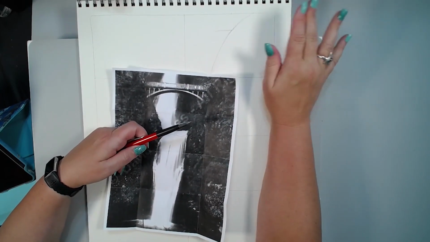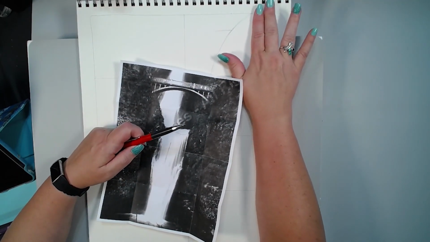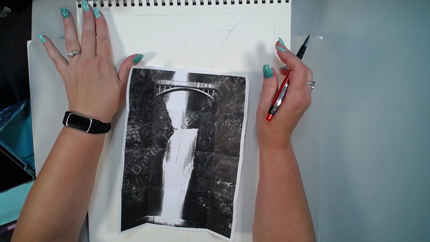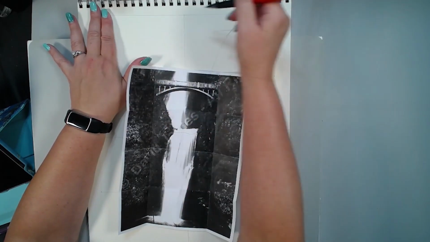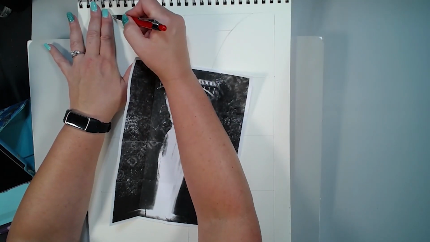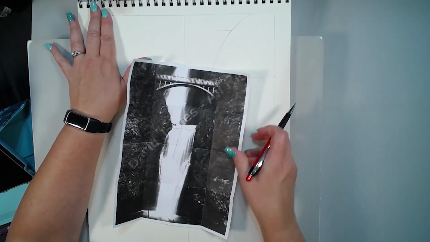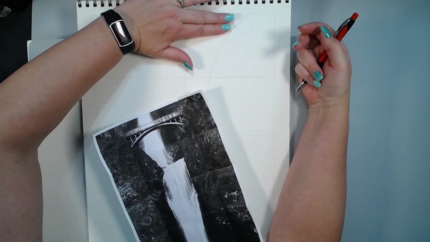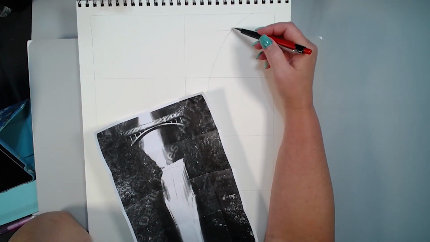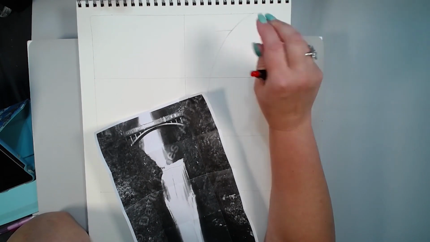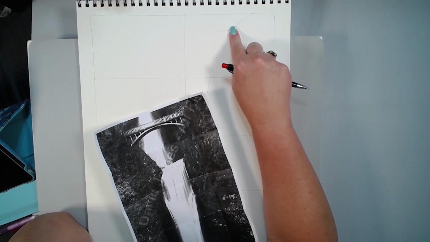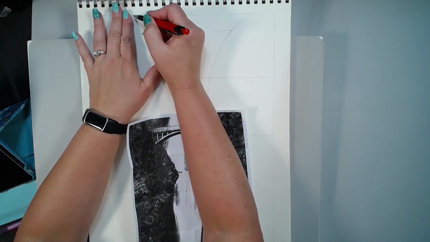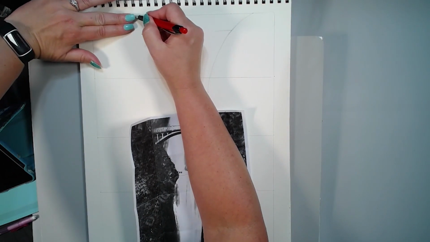Okay, so I have a little bit larger fingers than most people, or most women. So 2 fingers over from the left, or from the right, I'm going to come 2 fingers over from the left, and that's going to be my top point where the waterfall goes off. Okay, and then 2 fingers down, roughly, maybe a little less than 2 fingers down from the top, and 2 fingers in from that point is where my bridge hits.